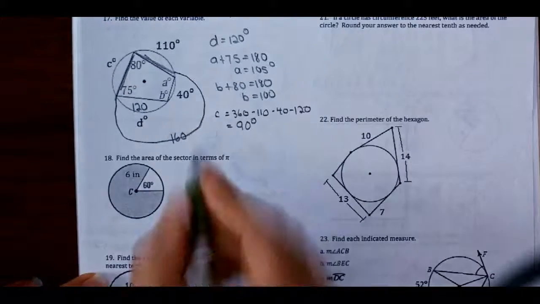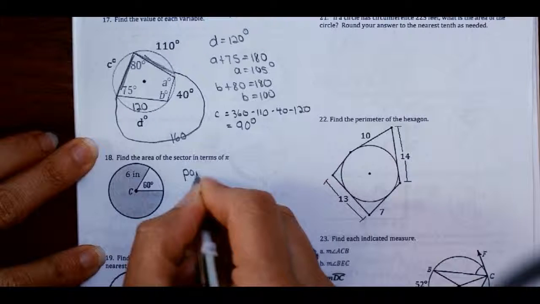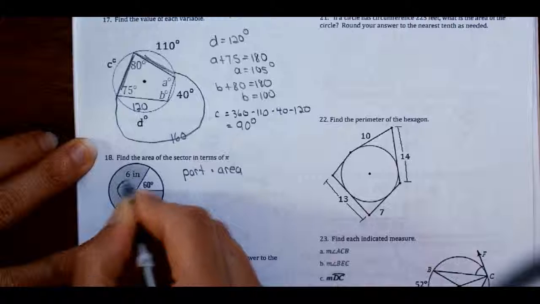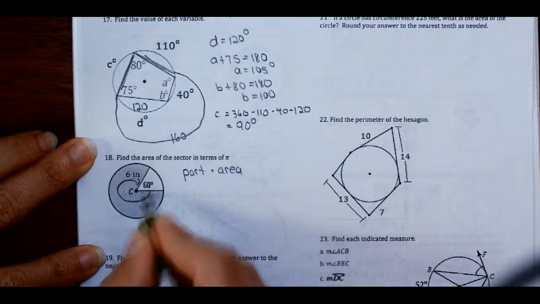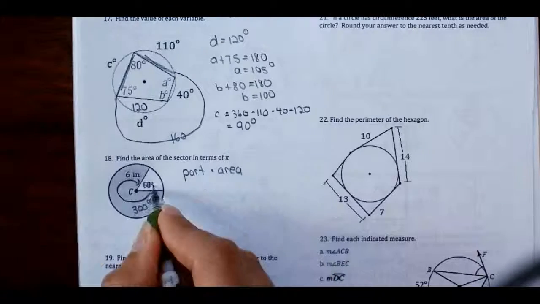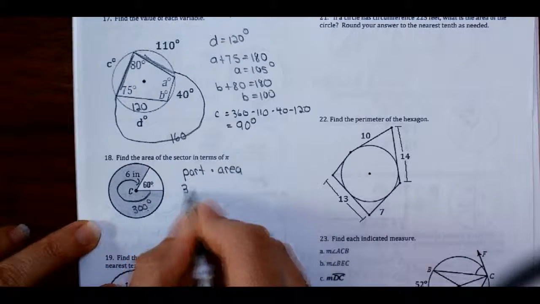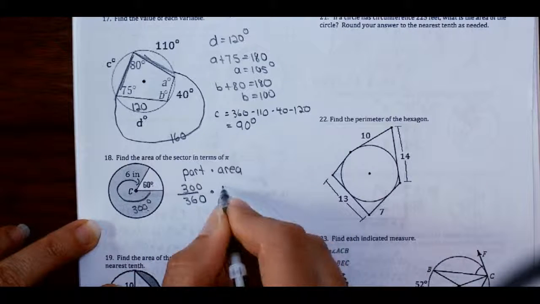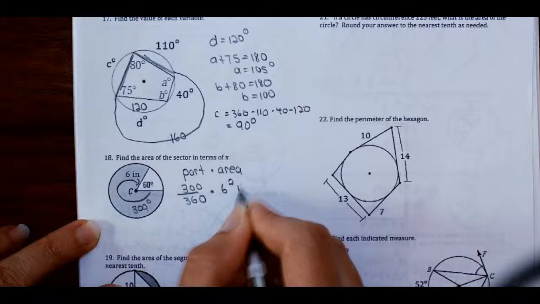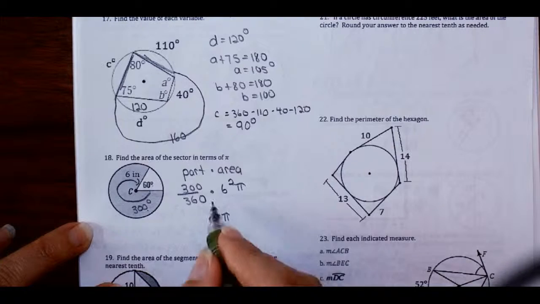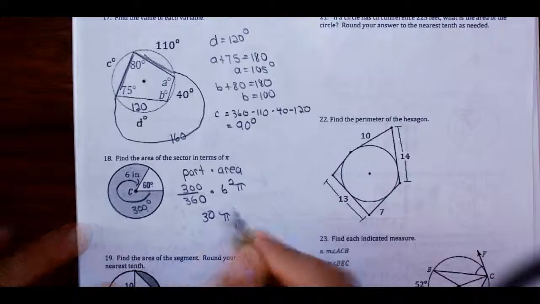Okay, number 18 is the area of a sector. Remember, that is part of the area of a circle. So the part that I want is this degree measure all the way around here. If this piece is 60, that means the rest of it is 300. So 300 over 360, my formula for area is pi r squared. And it said leave it in terms of pi. And we end up with 30 pi.